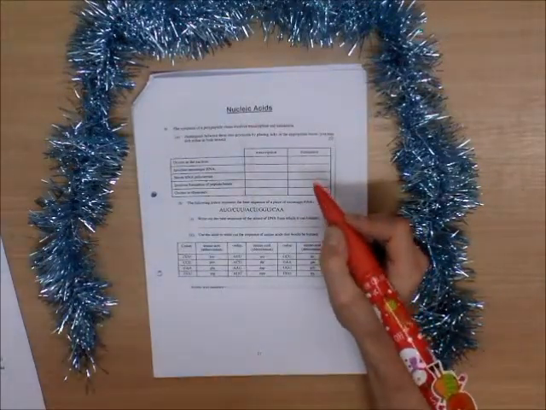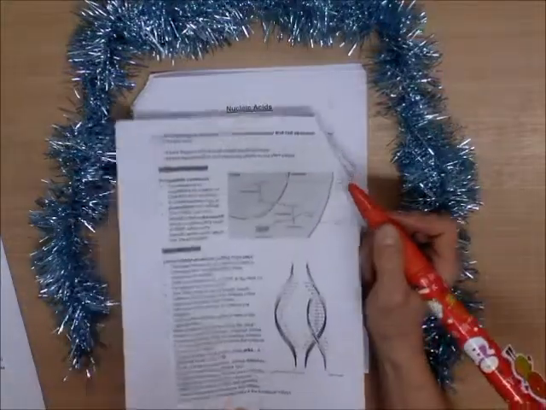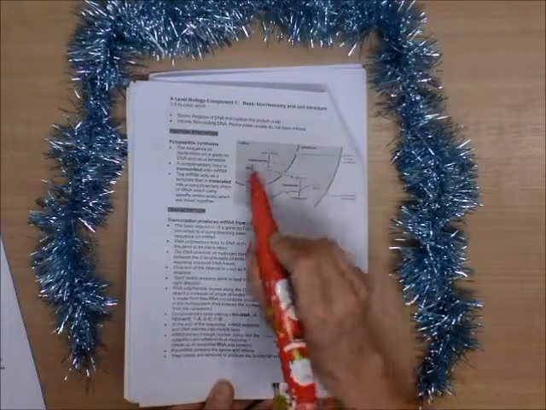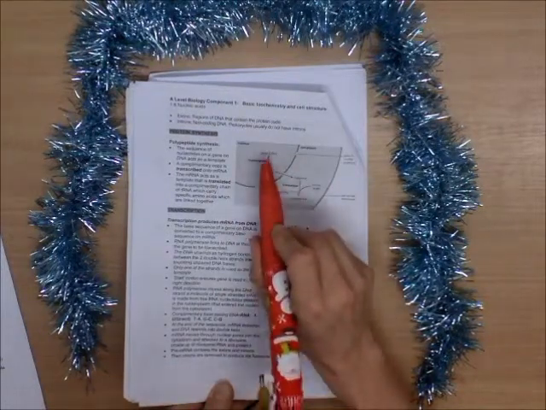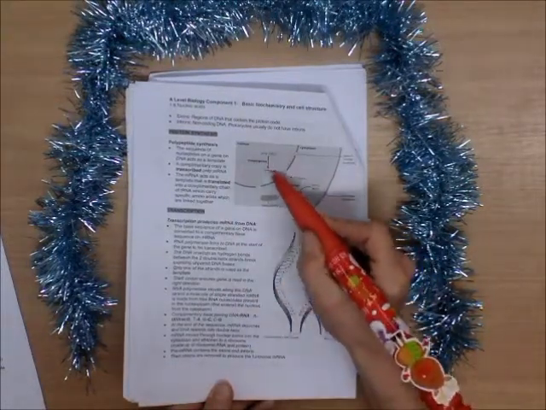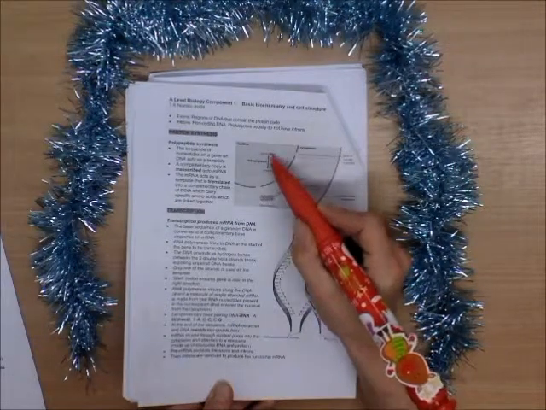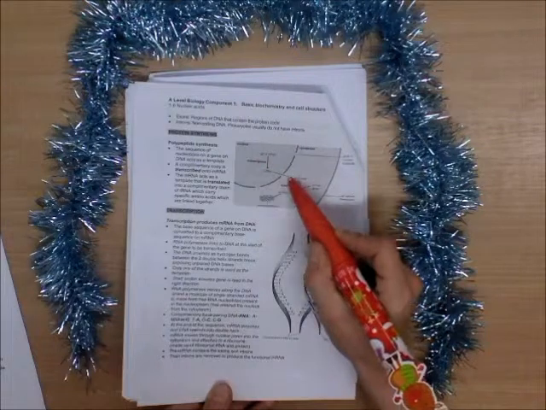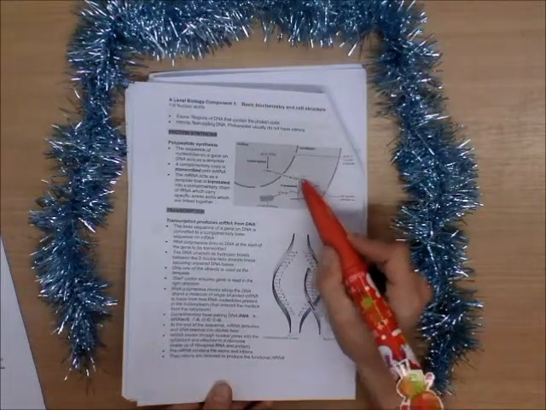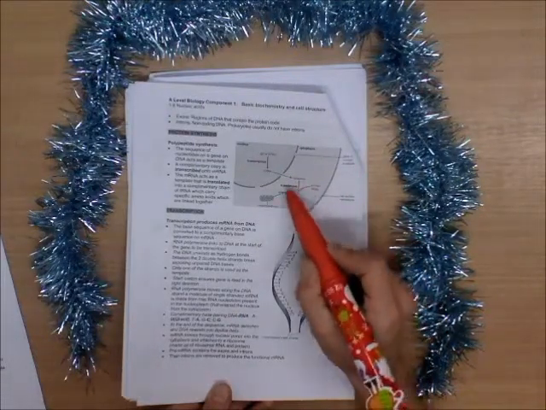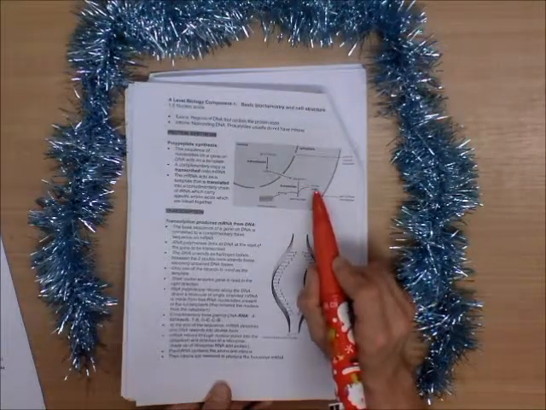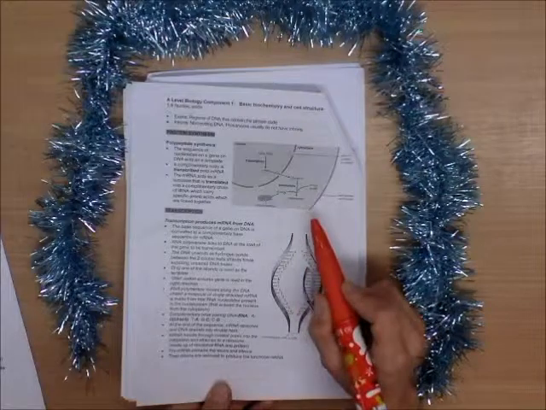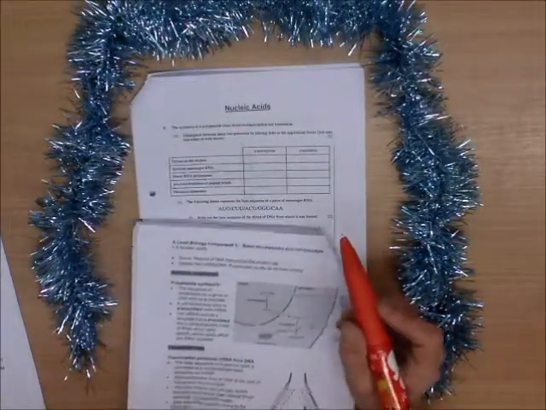Right, transcription and translation. Here are some notes with a picture of what we're looking at. Transcription is making a copy of the gene from the DNA onto messenger RNA. This goes out of the nucleus into the cytoplasm, where on a ribosome we're going to get translation, and separate amino acids are going to get made into a polypeptide or a protein. So that's our process there.